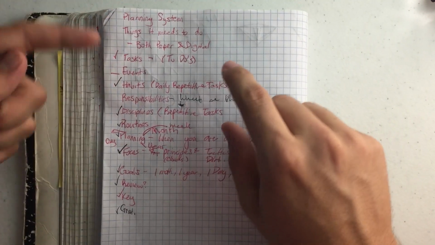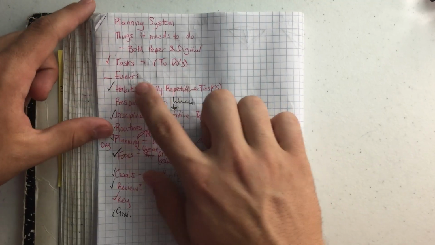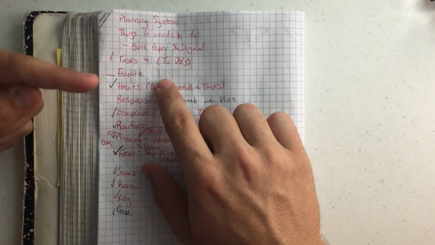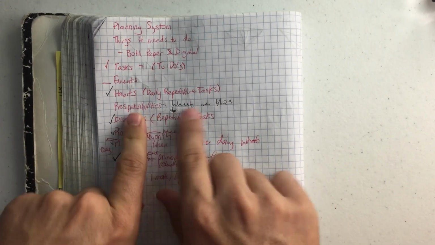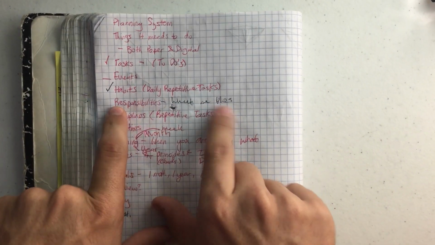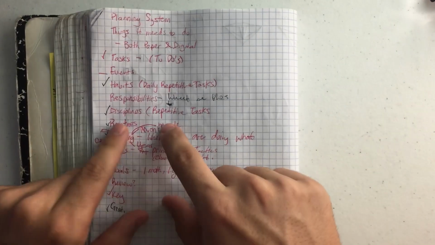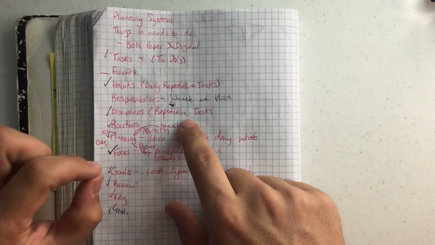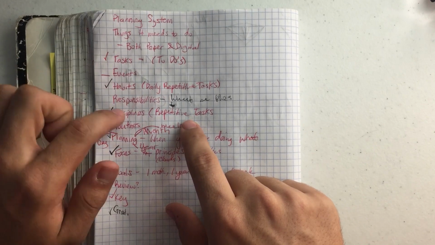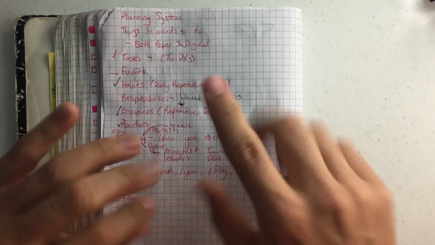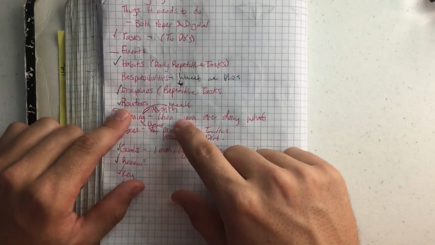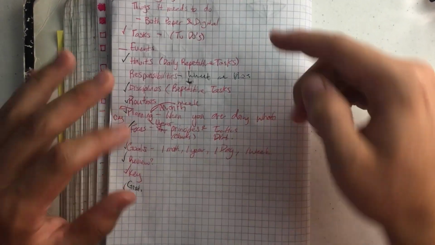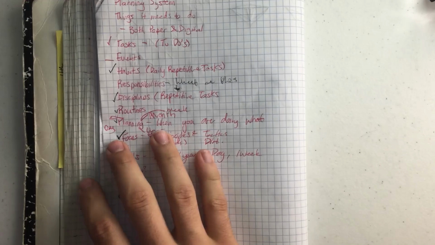Things it needs to be able to handle: tasks, or things I need to do; events, things I'm going to be doing; habits, so daily repetitive tasks. I wrote responsibilities, but I didn't define it, so I didn't really know what that meant, so I didn't make a sticky note for it. Disciplines, so these are repetitive tasks, like habits but less consistent, maybe every four days or something like that. Routines that I want to do every morning, so every morning when I wake up, what do I do? And then have this written both in here and on the computer.